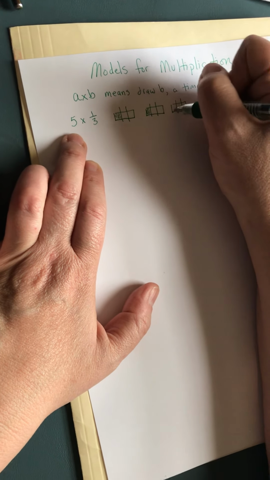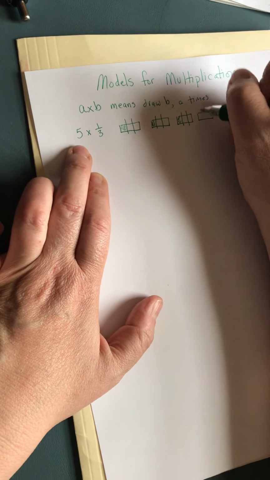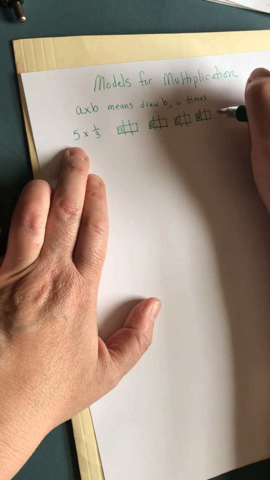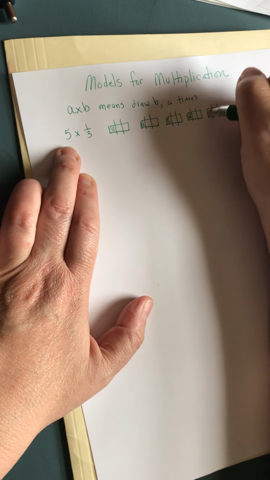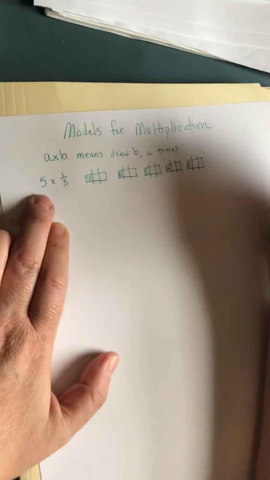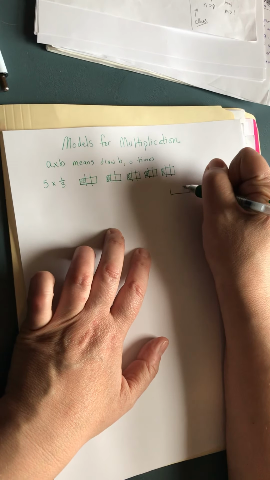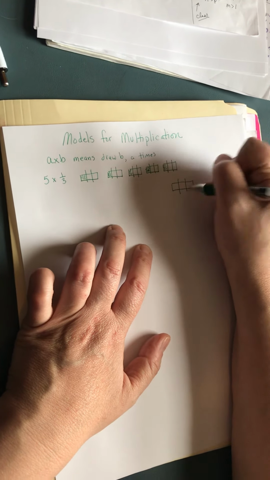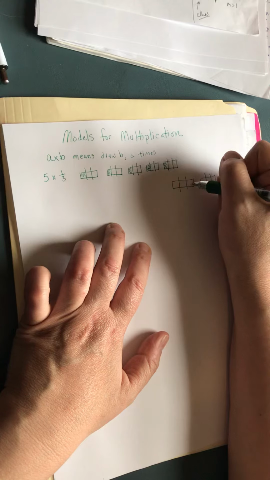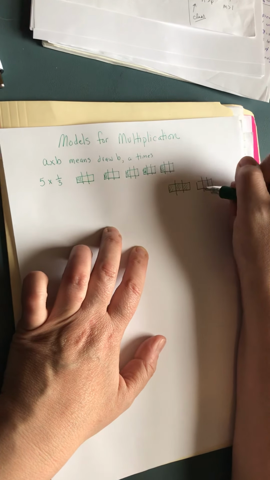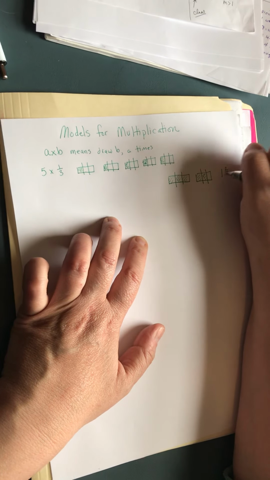So this rectangle is the whole, and I have 5 of these things I call thirds. If I put these together, I can take all these pieces and there's my whole, and I would have the 3 here and then the 2 here, and this is 1 2/3.